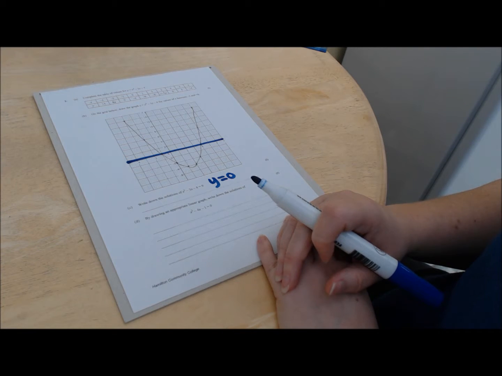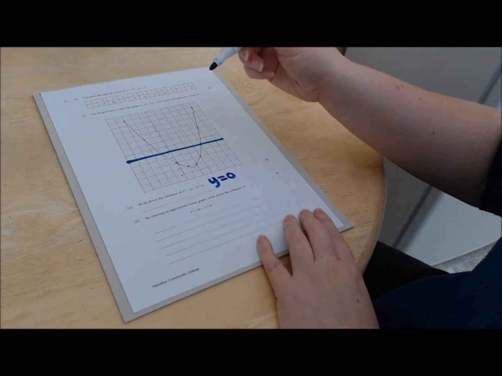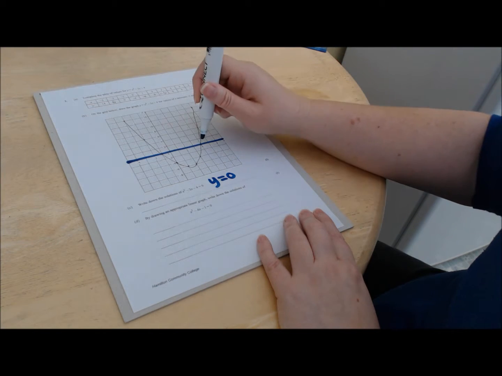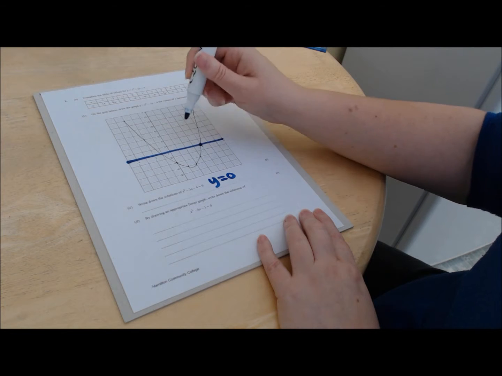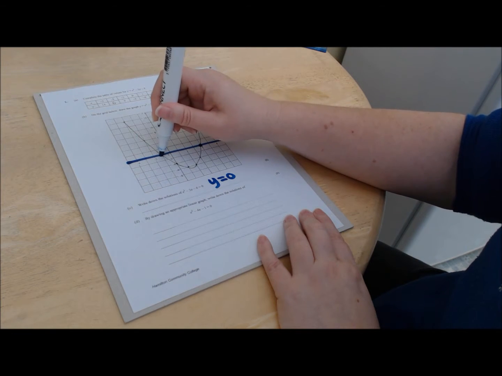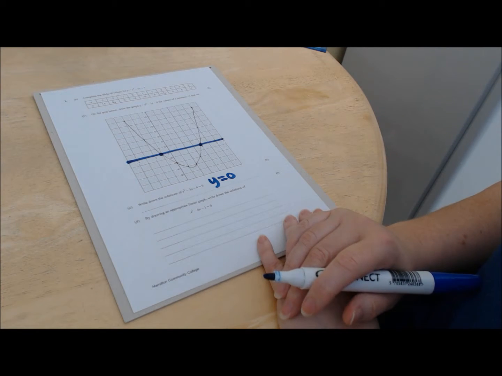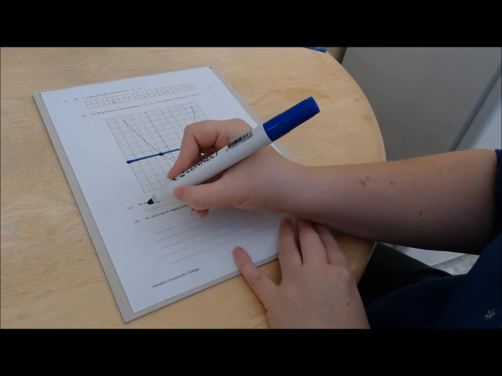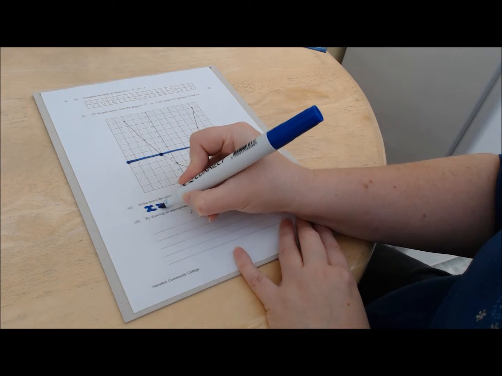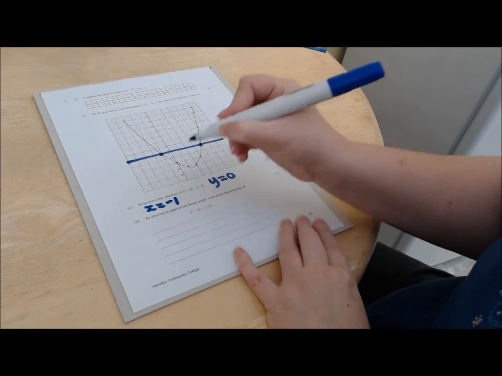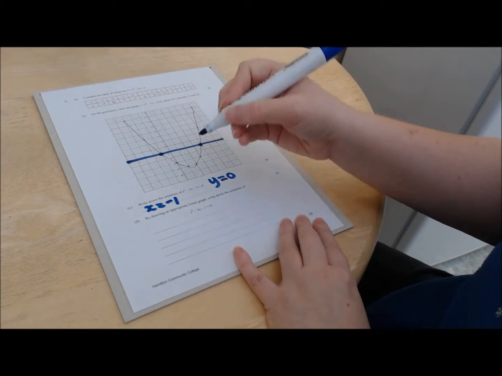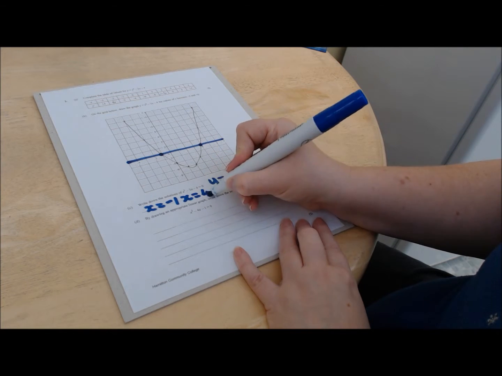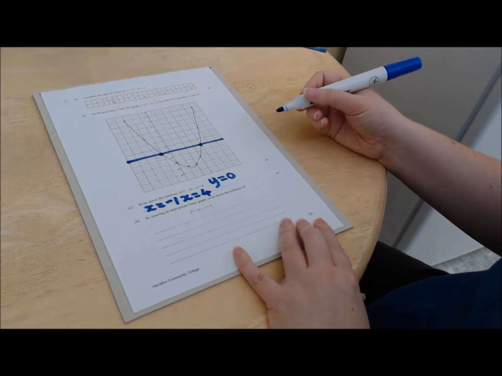So to find our two solutions, we're literally asking where the curve crosses the line. It crosses here and it crosses here. So it's just a matter of reading those off. This one here is where x equals minus 1, and this one here is where x equals 4. And those are the two solutions.